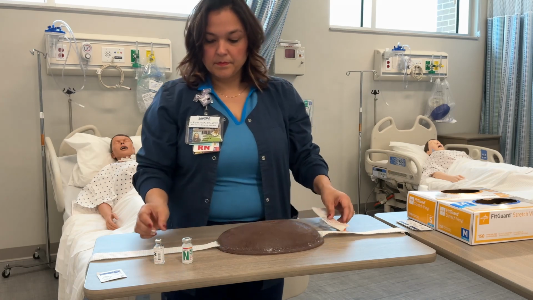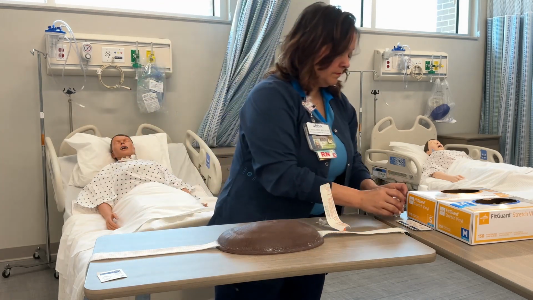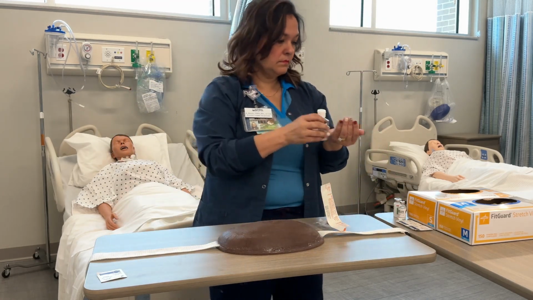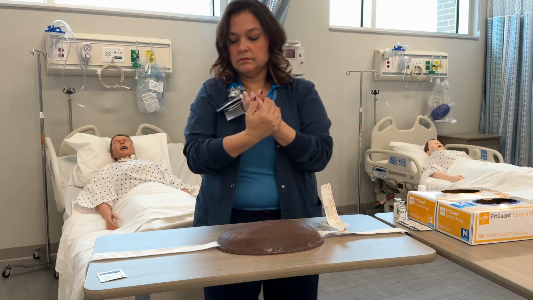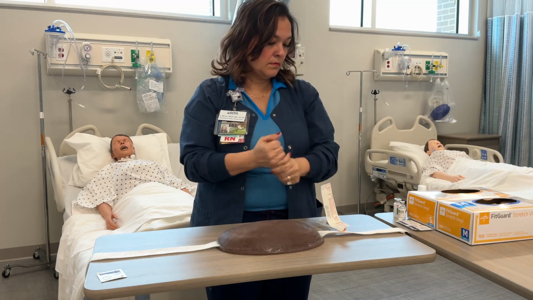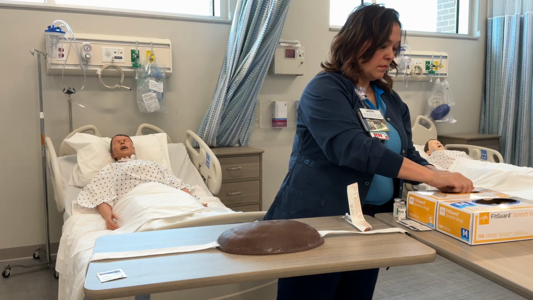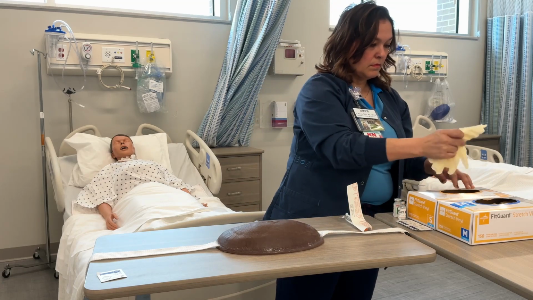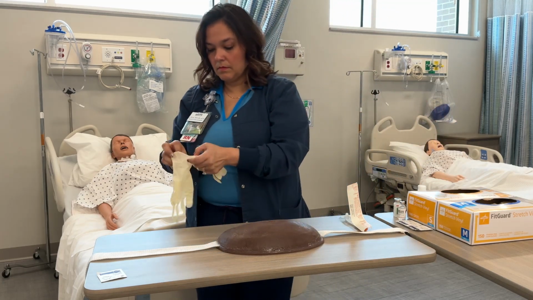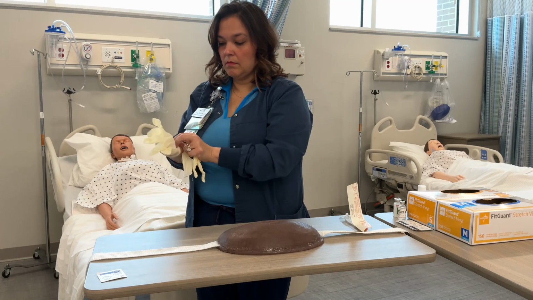All right, so once we get to our patient's room, we're going to wash our hands, perform our 3 medication checks. We're going to ask our patient where they got their insulin injection last, and we're going to select the correct site for injection, making sure you're rotating sites. Don clean gloves.